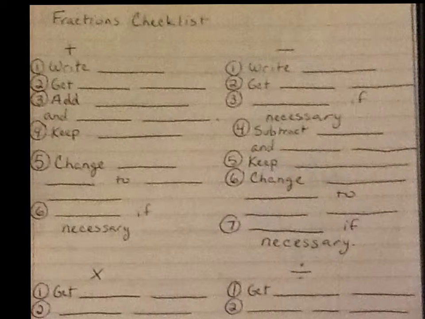Okay, this is the last notes for the fraction unit. It is, I believe, page F29, and it's just kind of a checklist of everything we've gone over for the different types of fractions. So we have adding, subtracting, multiplying, and dividing all on one page here. What we're going to do is go through the notes, and then afterwards I need you to go ahead and do some practice.